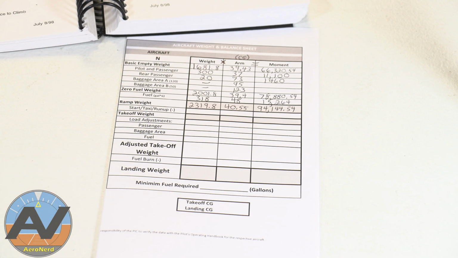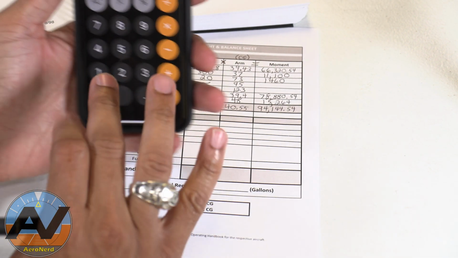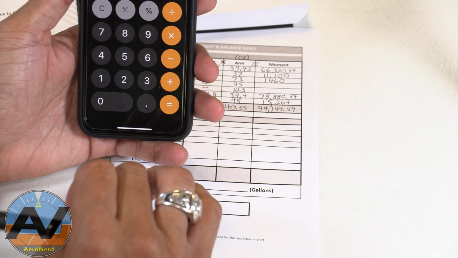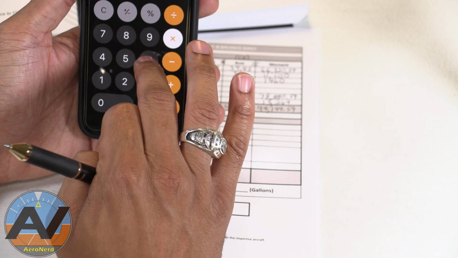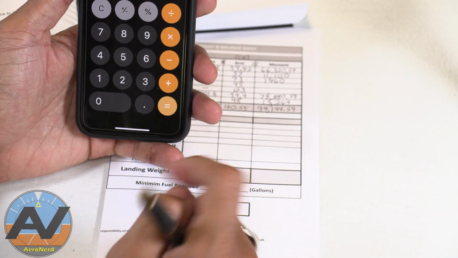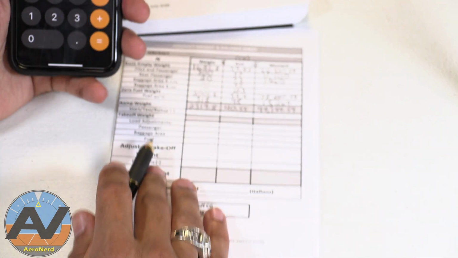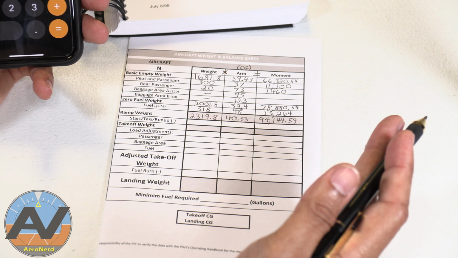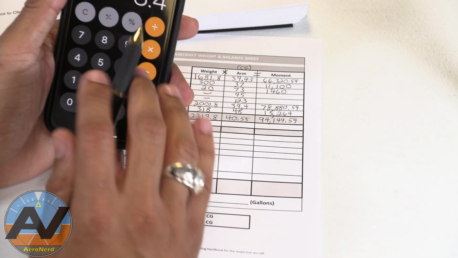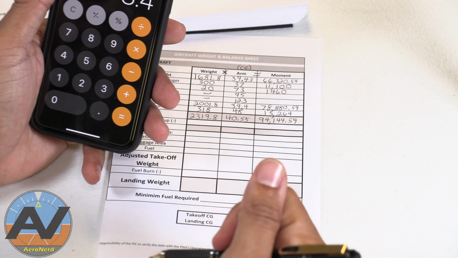So what we're going to do is take 1.4. Remember, it's not quantity, it's weight, right? So times that by 6, and you get 8.4. But notice it says start, taxi, and run up. We also do a run up, right? So why don't we make this even more accurate by adding, let's say, 0.5 gallons.